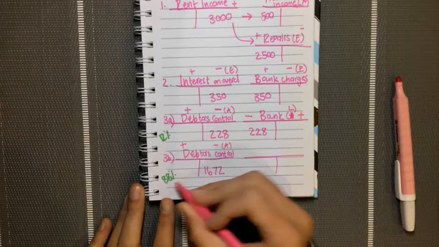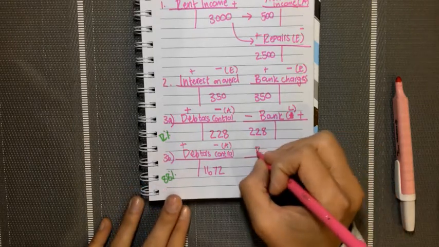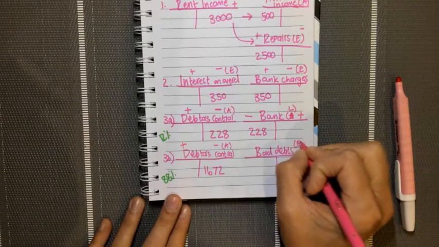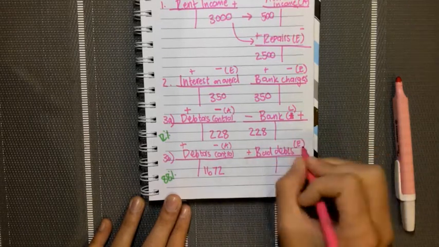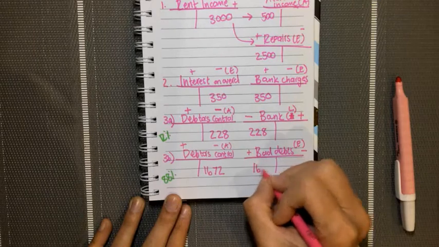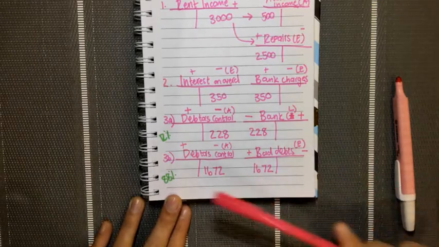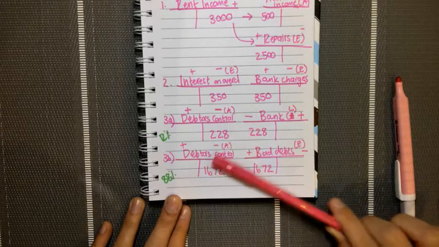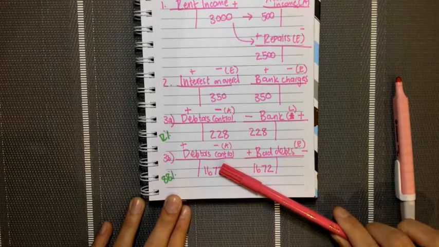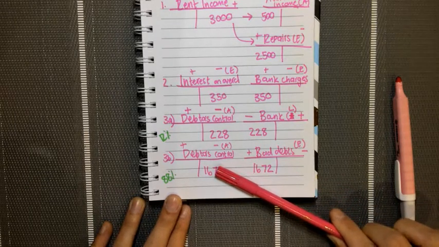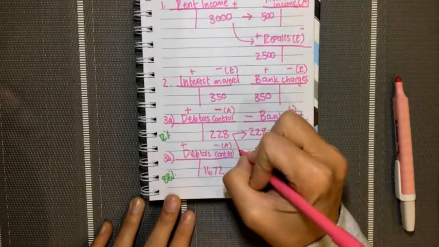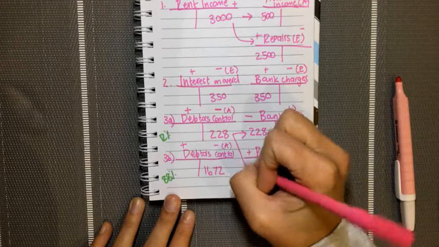If we write a debtor off, it goes to an expense account called bad debts. On the debit side, we always debit expenses. Okay, so can you see, if you add these two together, debtors control ultimately decreased with the full 1,900 Rand, but the debit is split between how much we received and how much we have to write off.